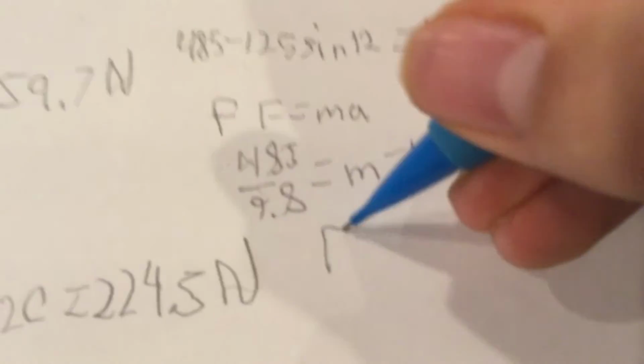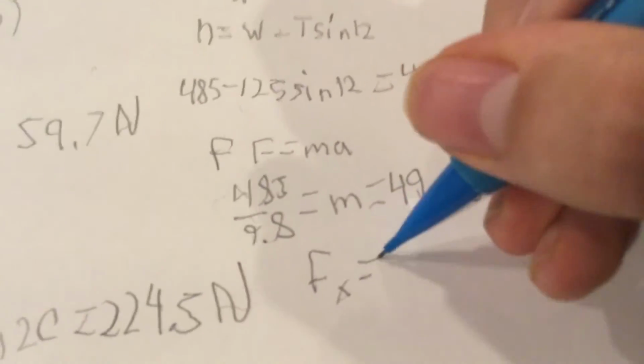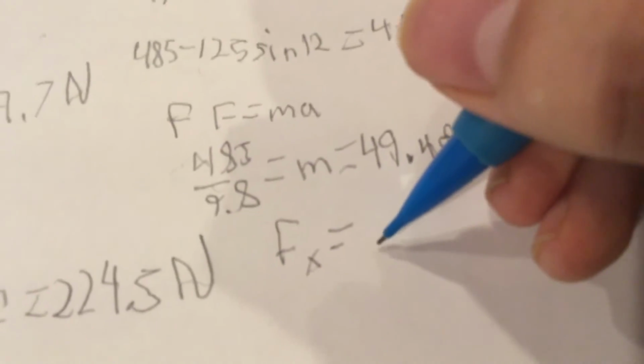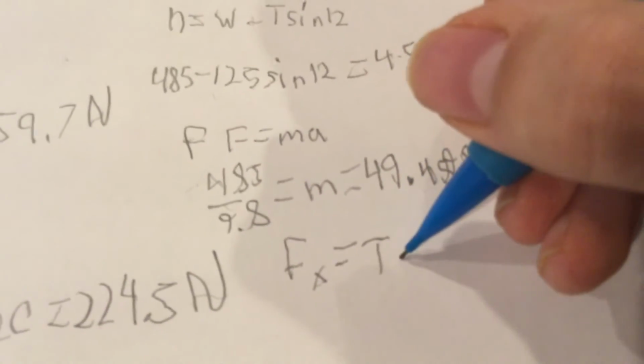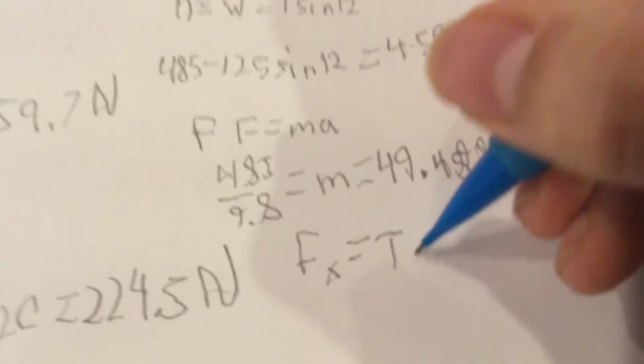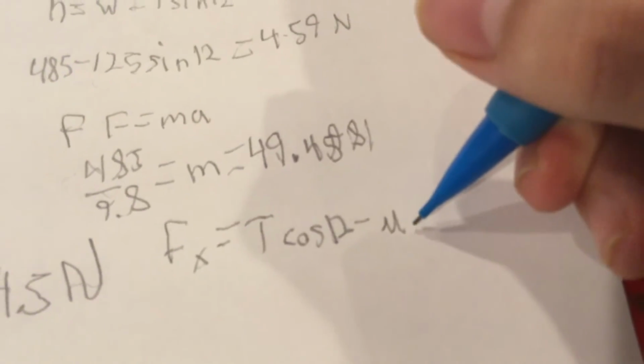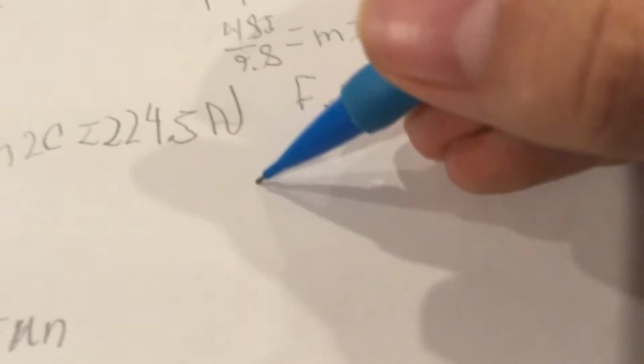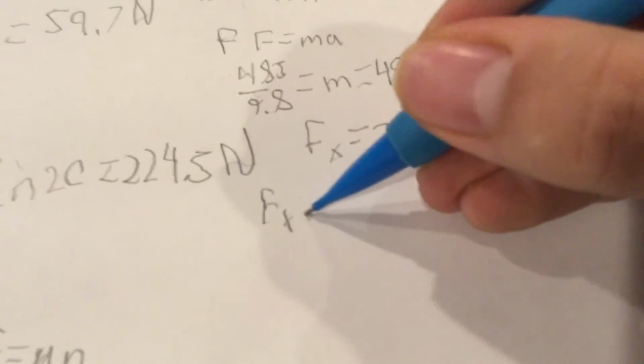So we have force of X is equal to the tension of the rope cosine 12 minus the friction, which we know friction is nu normal. Okay, so we'll plug in nu. We'll plug in the numbers now, and we'll solve for this equation.